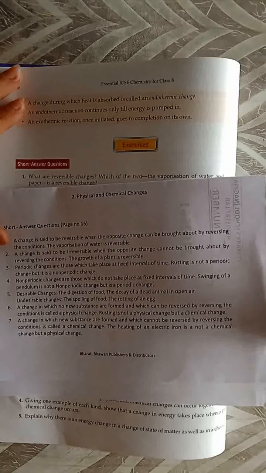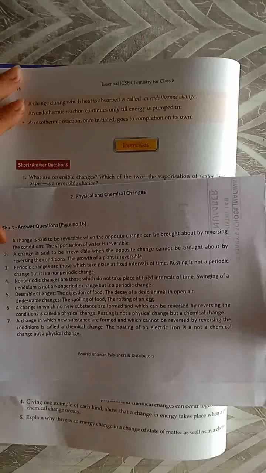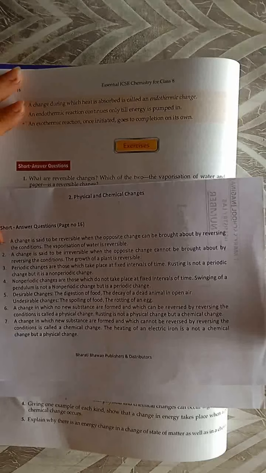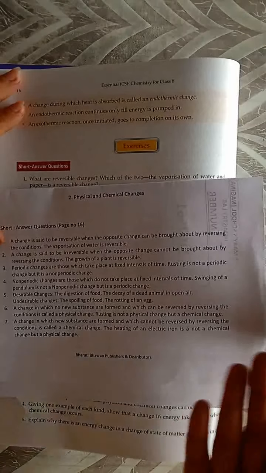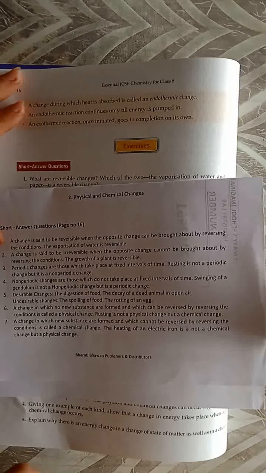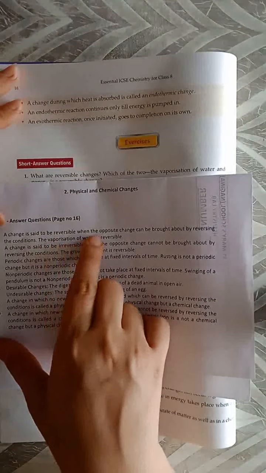For example, if you are melting a solid into a liquid by keeping it out of the refrigerator, what do you need to do to freeze it? You will keep it back in the refrigerator and it will freeze. So liquid will change into solid. We can reverse it by reversing the conditions and get our original products back.